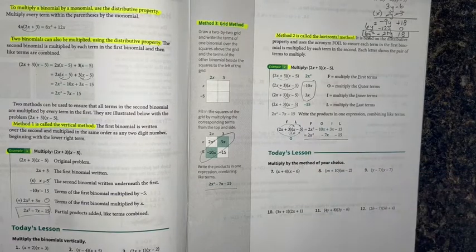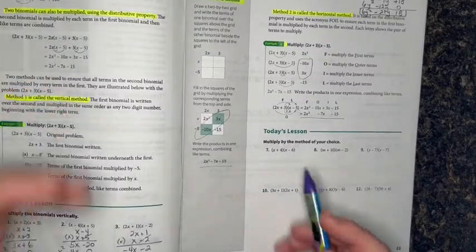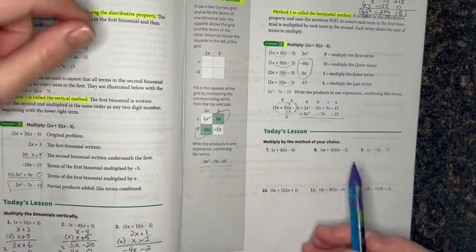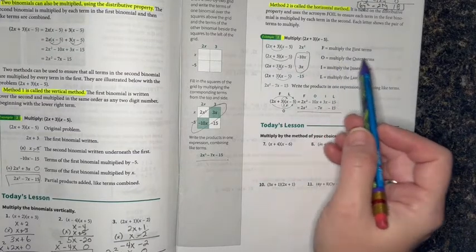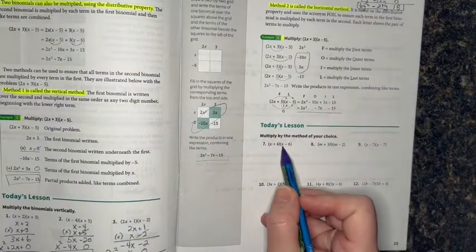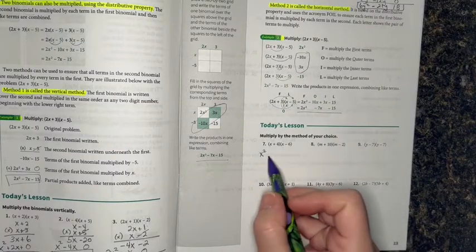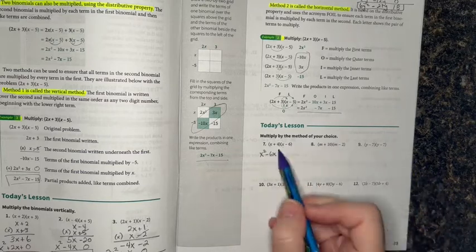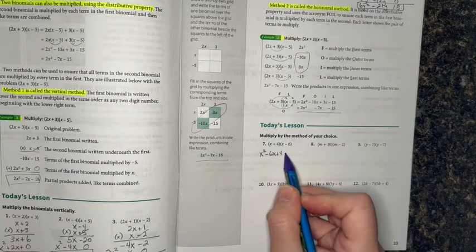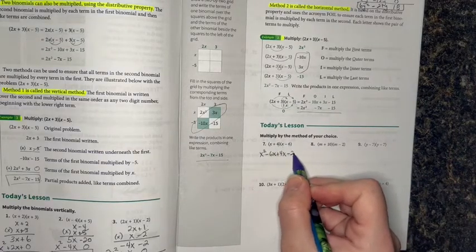So let's look at the FOIL method here with the rest of these problems. So for number 7, we have the quantity x plus 4 times the quantity x minus 6. So FOIL method tells us that we go and we do the first terms. So x times x gives me x squared. Okay? Then we do the outer terms, or x times a negative 6, which gives me a negative 6x. Then we do the inner terms. 4 times x is a positive 4x. And then we do the last terms, 4 times a negative 6, or a negative 24.